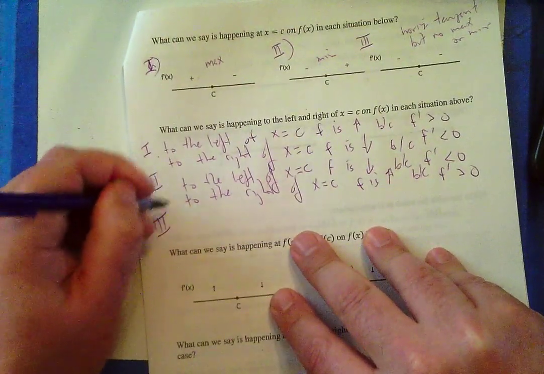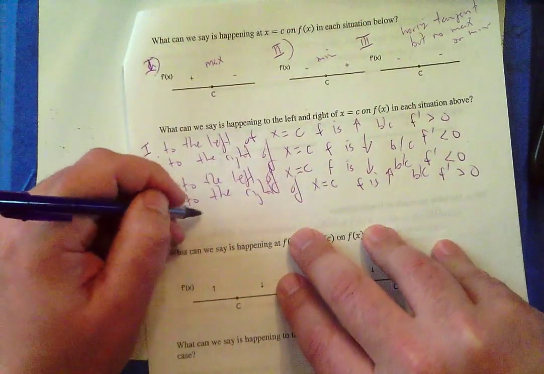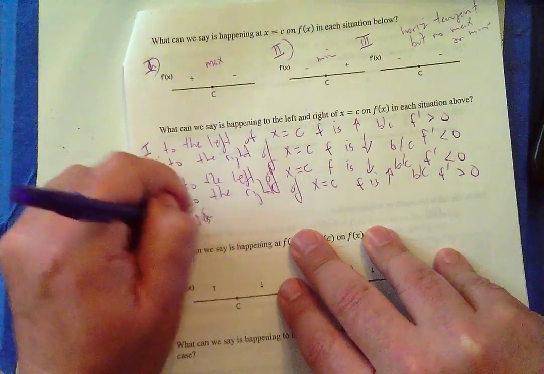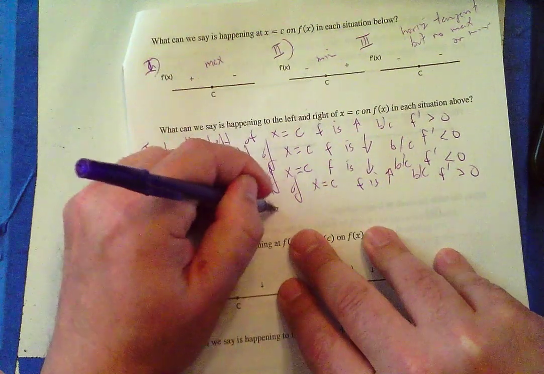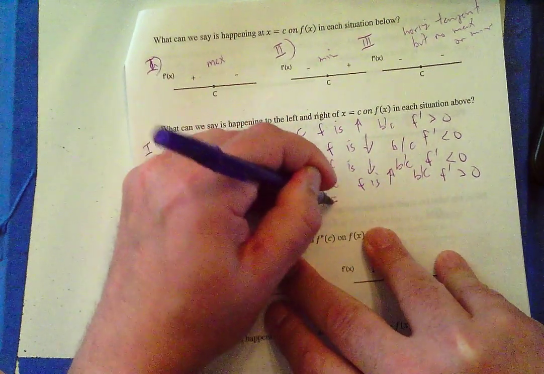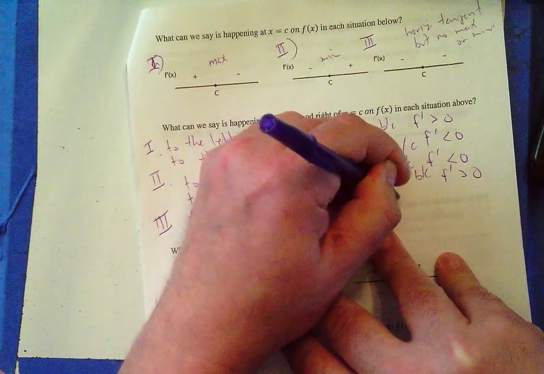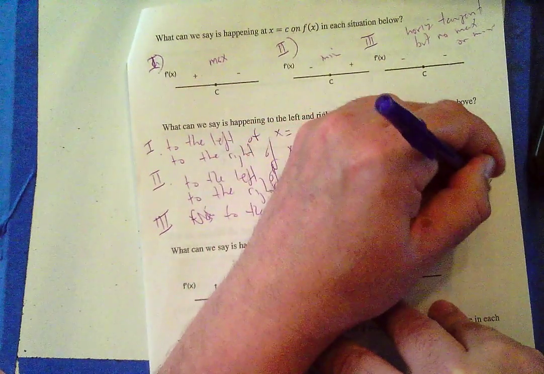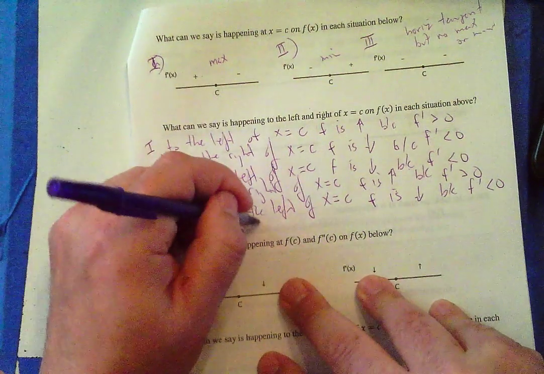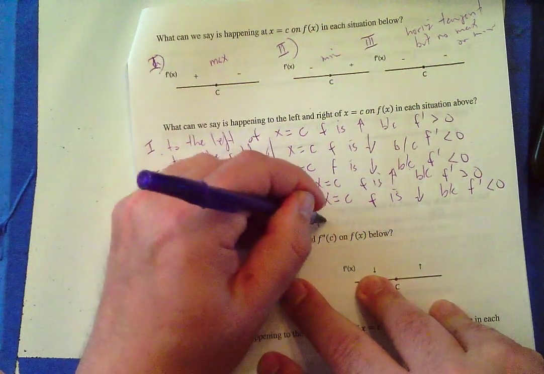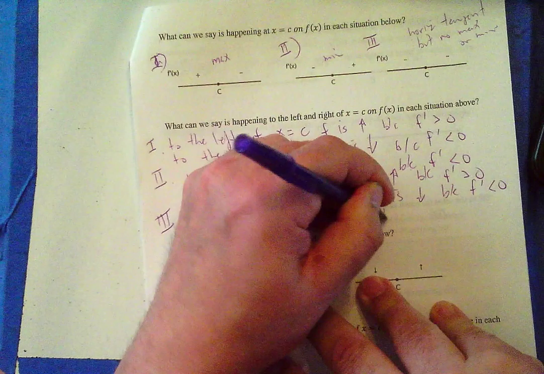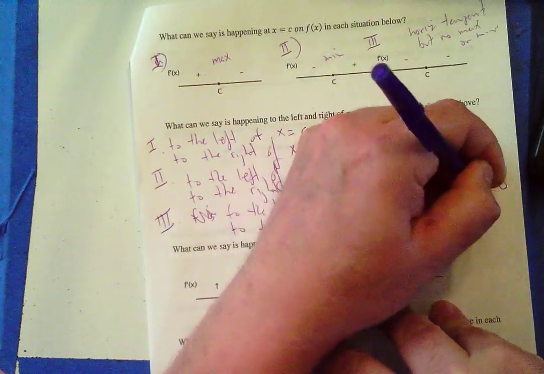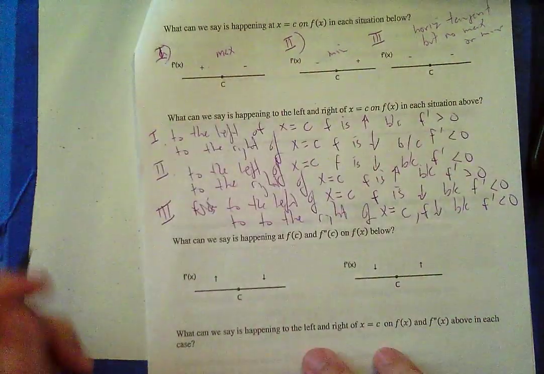And finally, Roman numeral 3, to the left of x equals c, f is decreasing because f prime is less than 0, and to the right of x equals c, f is decreasing because f prime is less than 0.